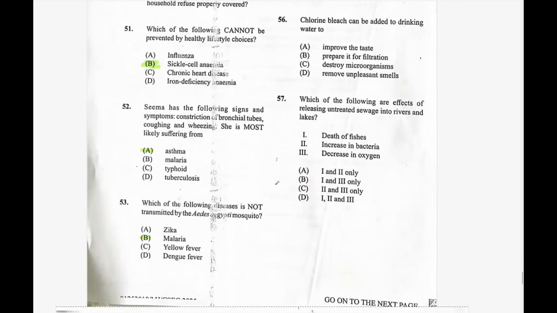53. Which of the following diseases is not transmitted by Aedes aegypti mosquito? And for 53, the answer is malaria. Malaria is transmitted by Anopheles. Everything else is Aedes.